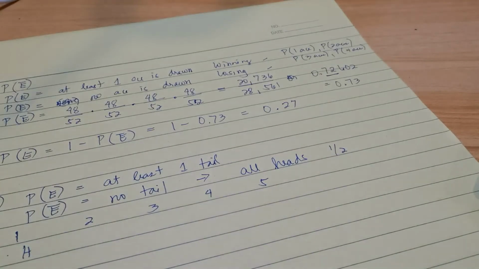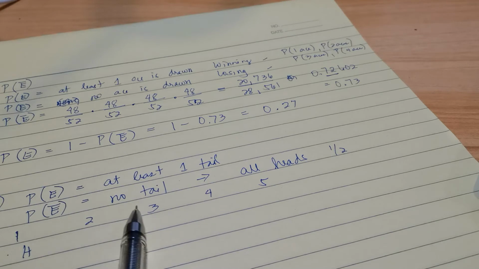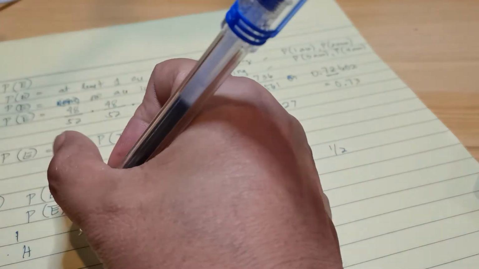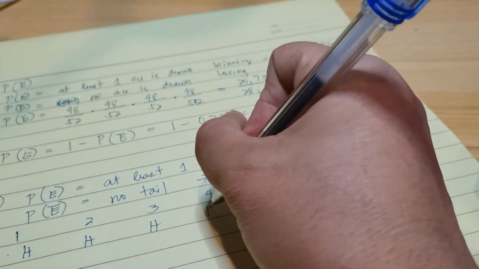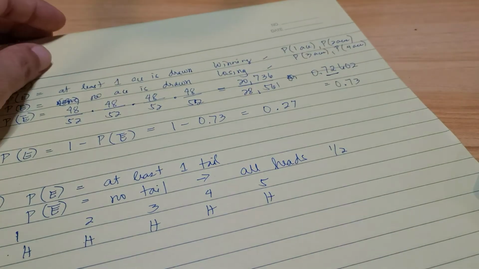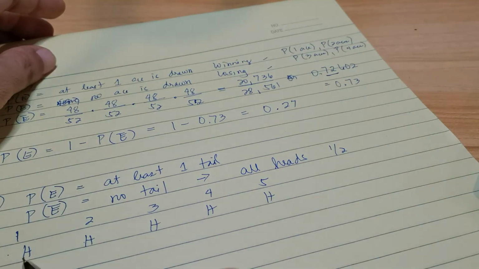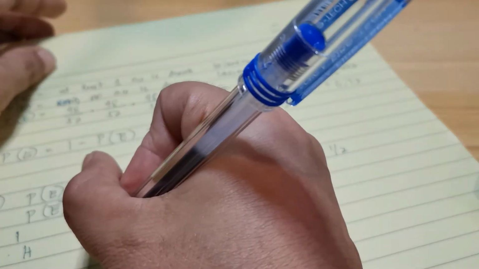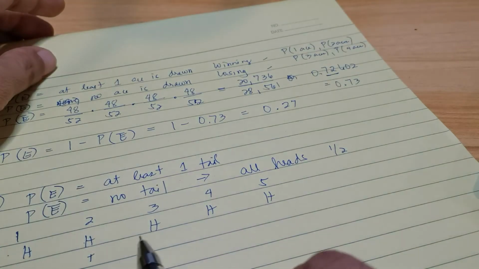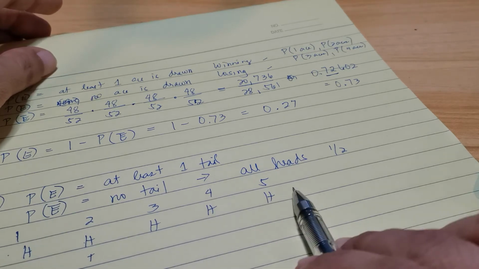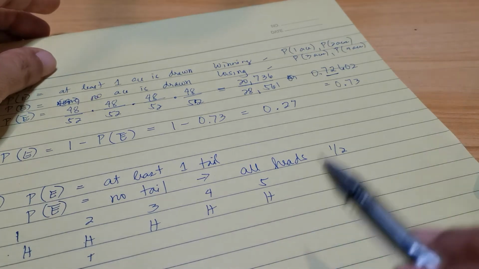Kukunin mo lahat yung number na yon, so gagawa ka ng tree diagram para makuha mo lahat yung possible outcomes. Kapag no tail, head, head, head, head, lahat yan.